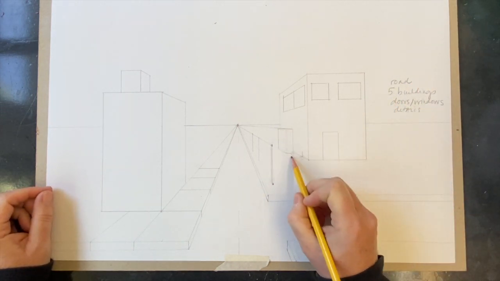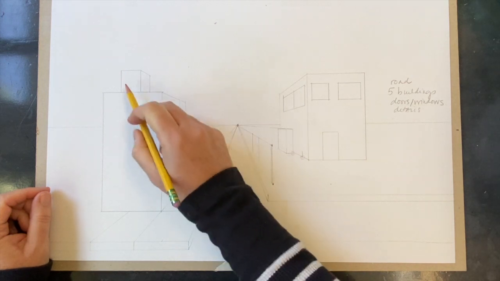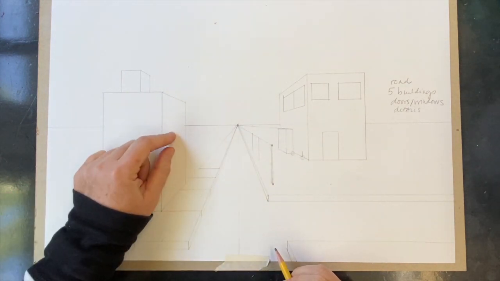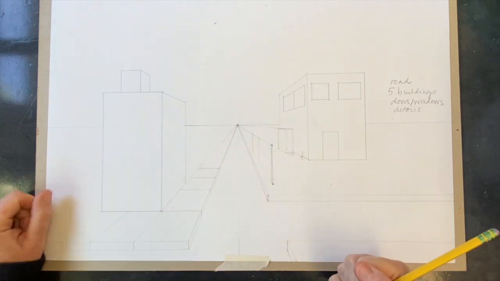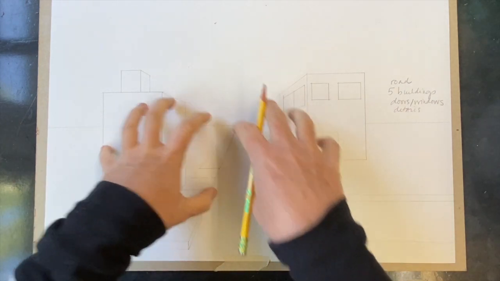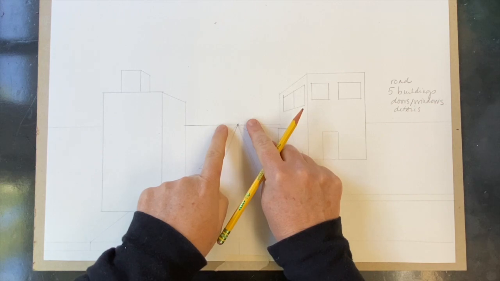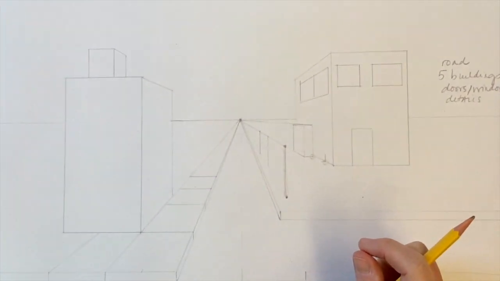Details are, if you want to make a bench, if you want to make a vending machine, if you want to make a sign, any of that is fine. Sidewalks, that counts as extra details. Maybe you have all your buildings and you still can see a little bit of the background and it still looks empty.